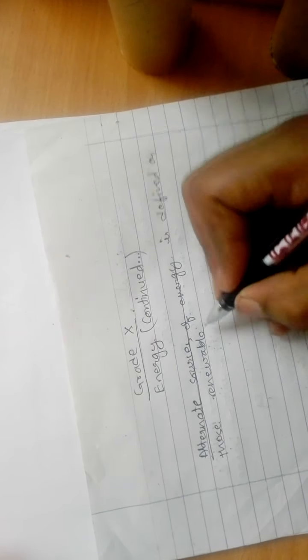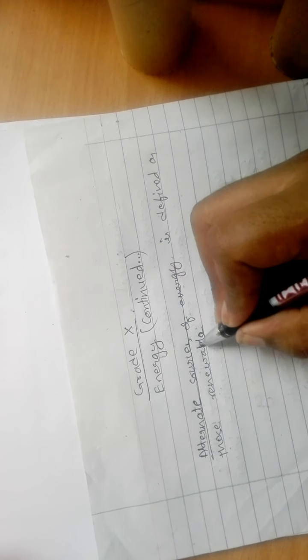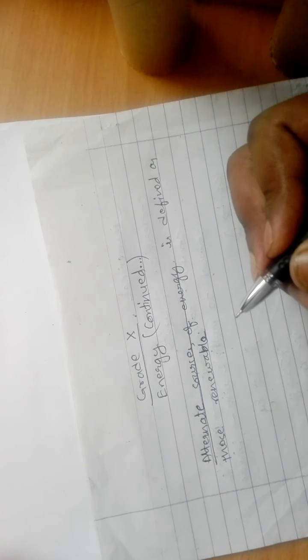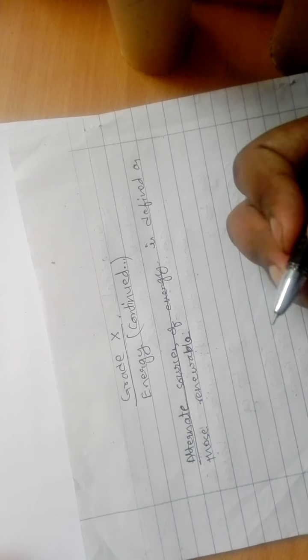Okay. So alternate sources of energy can be defined as those renewable sources of energy that can be used as an alternative to the fossil fuels. Definitely, if we are using another source of energy instead of fossil fuel, why are we trying to replace fossil fuel? It is because fossil fuel is a non-renewable source of energy.